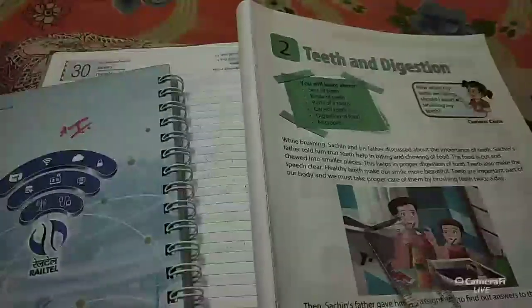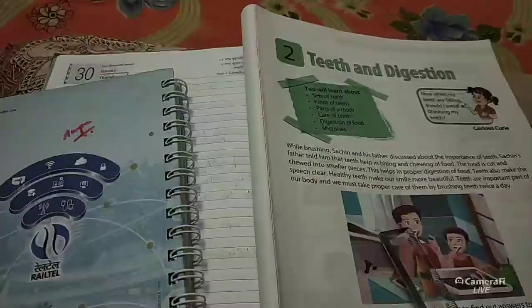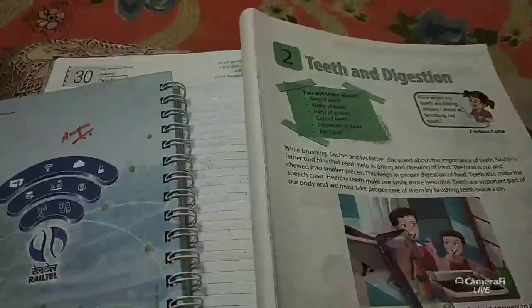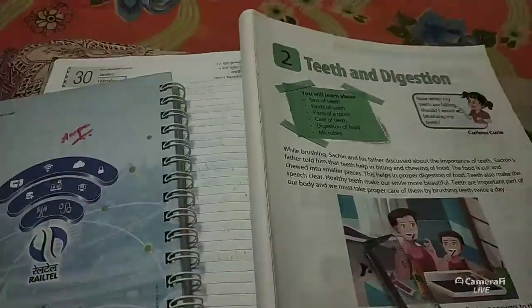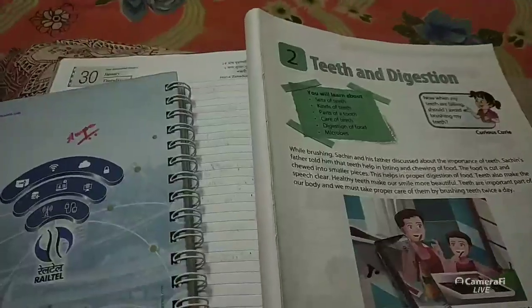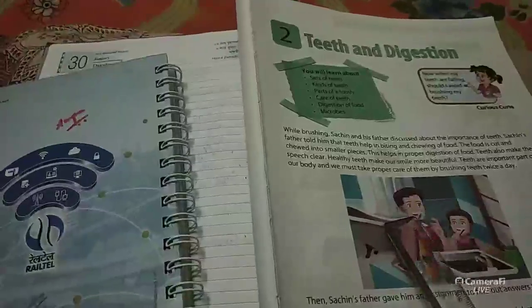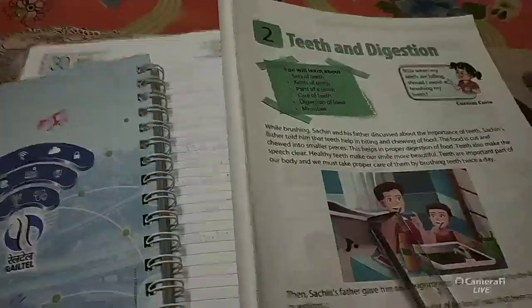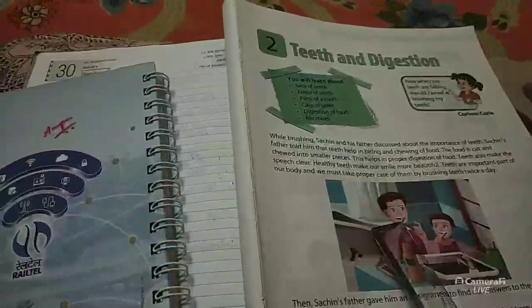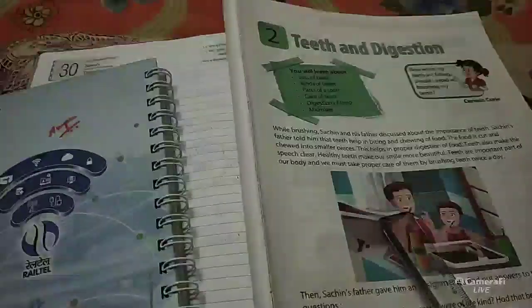Okay, you can see the head. In the head you can see eyes. Through our eyes we can see. Through our ears we can hear. Yes or no? Through our nose we can smell. Now you know we have tongue in our mouth. We can feel any taste of food or anything through our mouth.